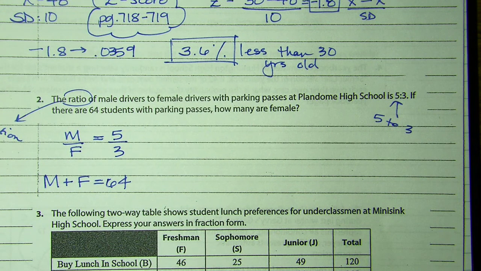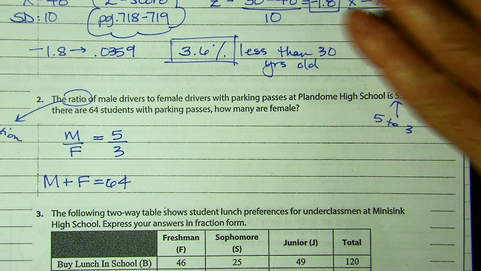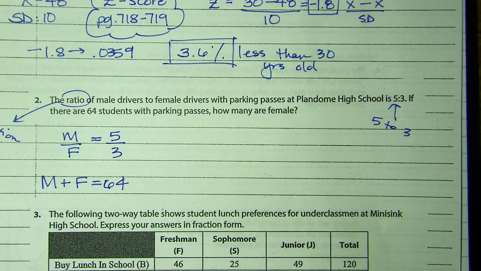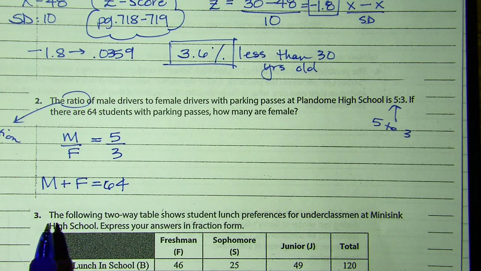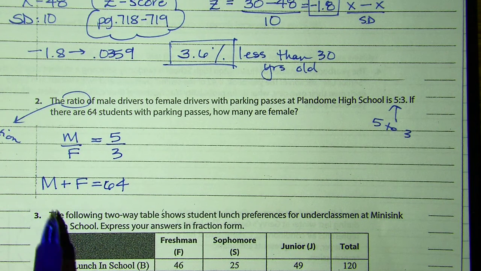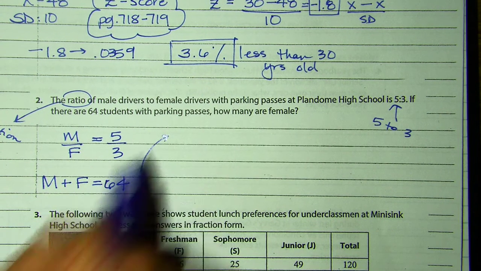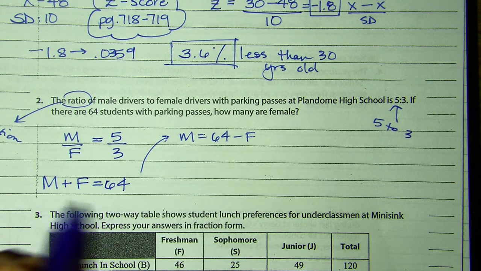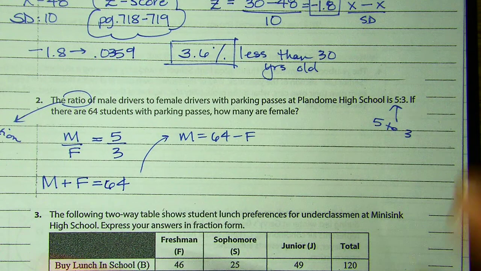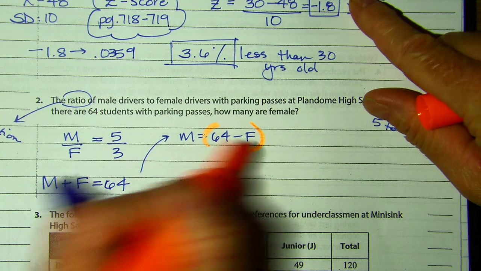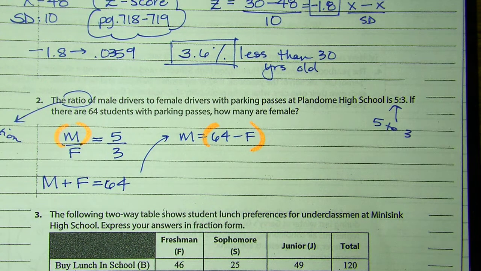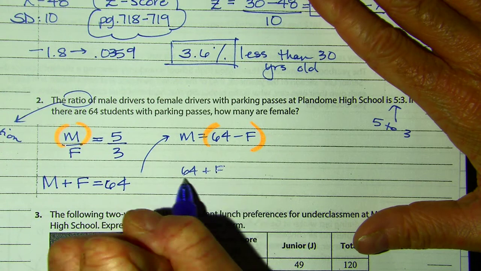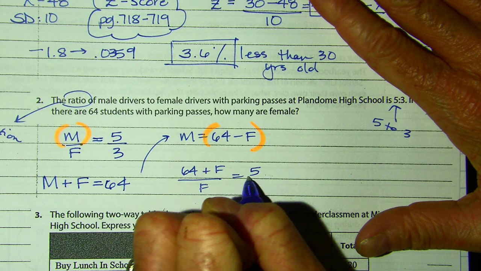So I'm going to solve this using substitution. I'm going to rewrite this one to be that m equals 64 minus f. I subtracted f from both sides. And I'm now going to substitute this into the other equation to solve. So I'm going to write 64 minus f over f equals 5 over 3.